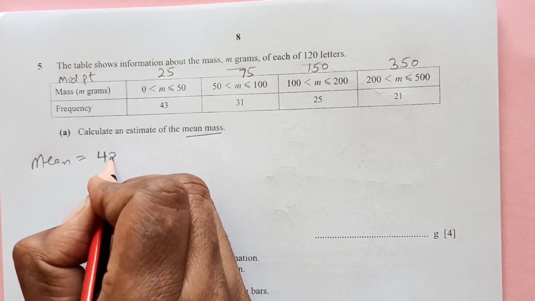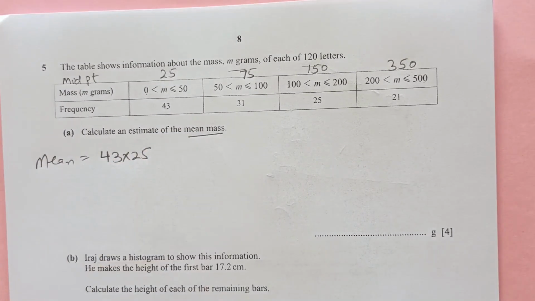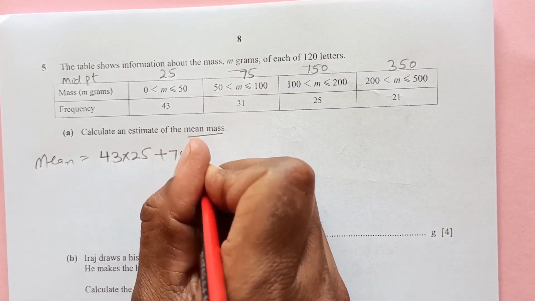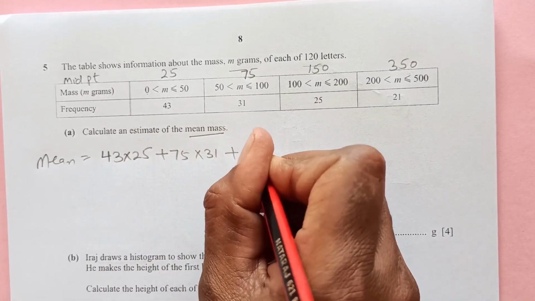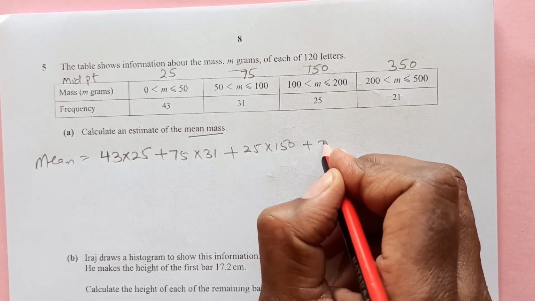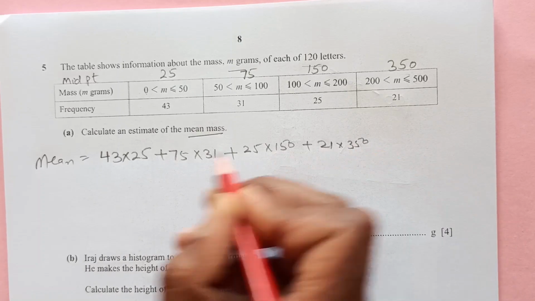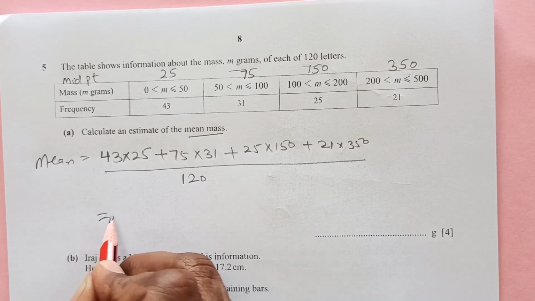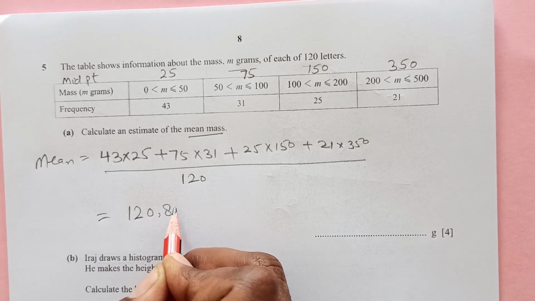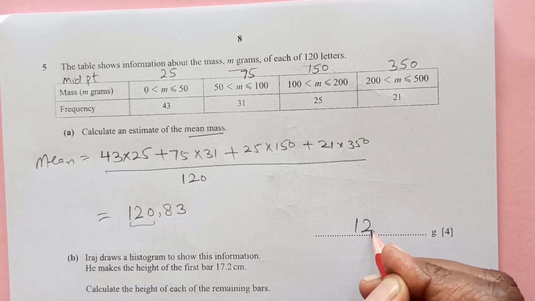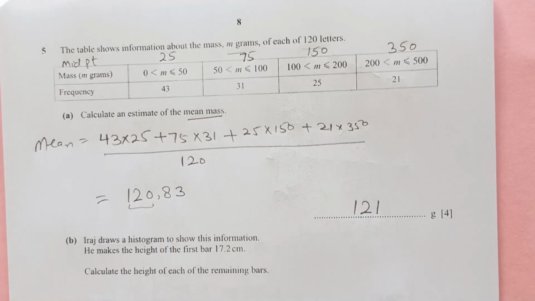So now the mean is going to be 43 times 25 plus 75 times 31 plus 25 times 150 plus 21 times 350, divided by the total, which is 120. I have already calculated this, it comes out to be 120.83. So to three significant figures it will become 121, right?